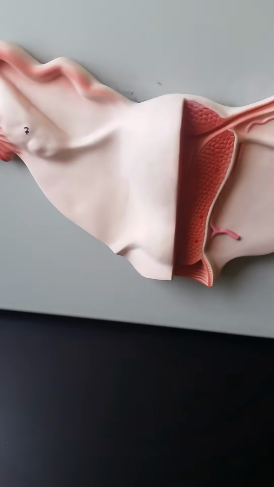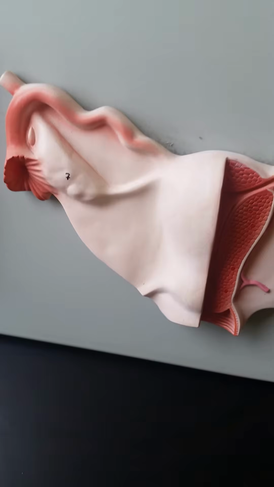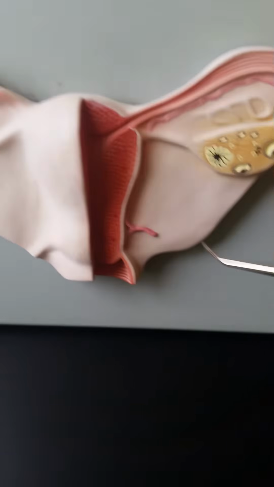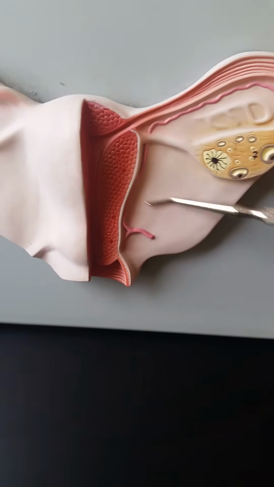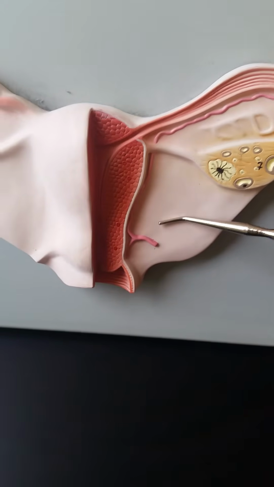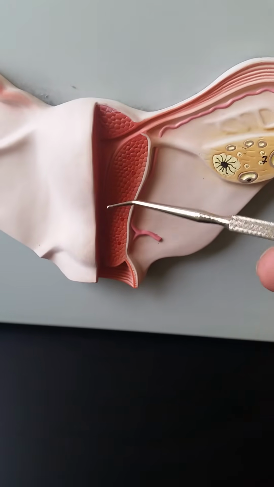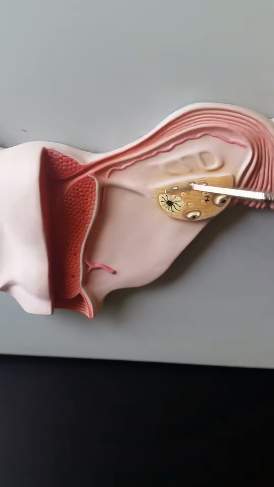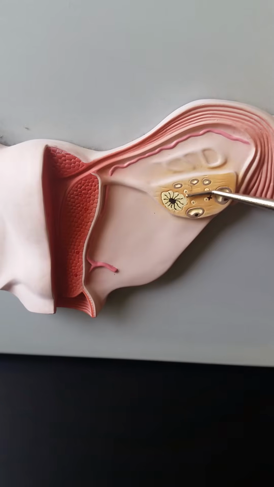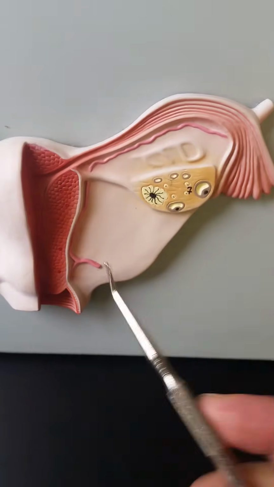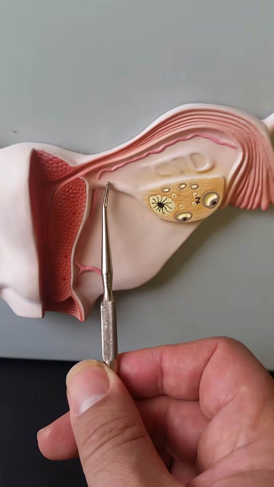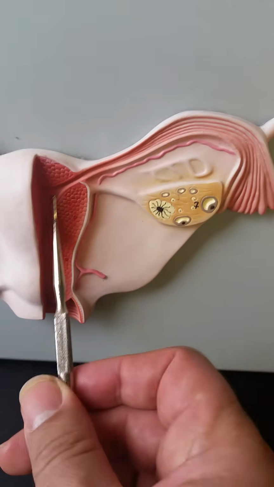There is one more that's not very clear here, which is the round ligament. This is only one remaining. So one more time, this here is called the broad ligament, or broad ligament of the uterus. This is the uterus. This is called the mesovarium, which is attached to the ovaries. And then other two ligaments attached to the ovaries. This one is called the ovarian ligament between the ovaries and the uterus.